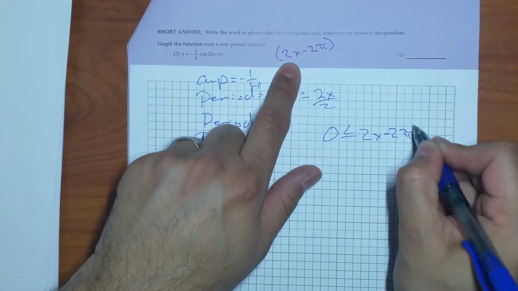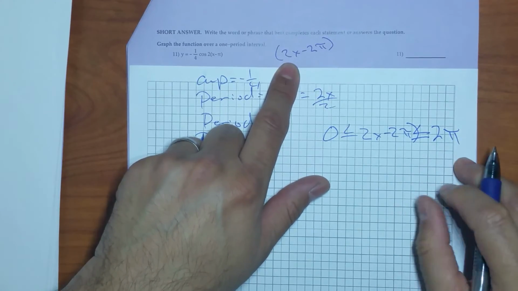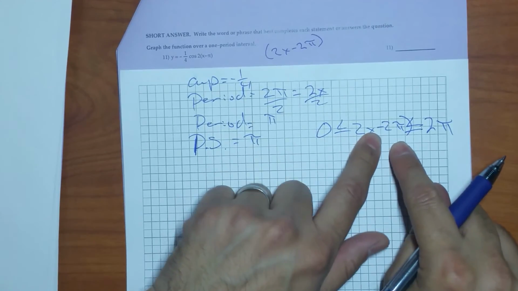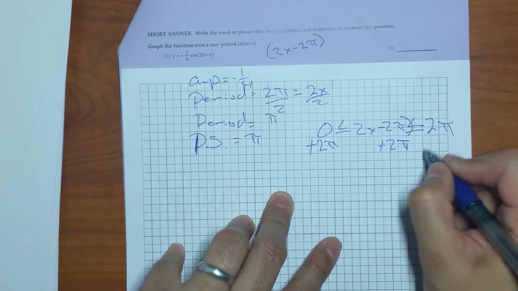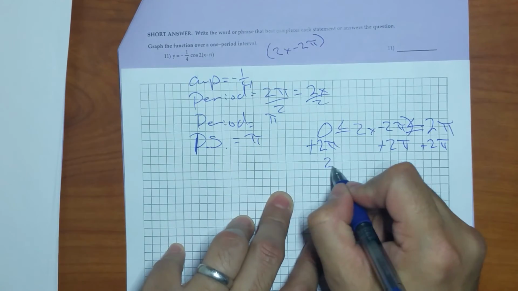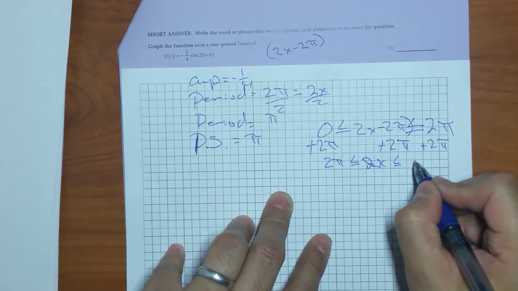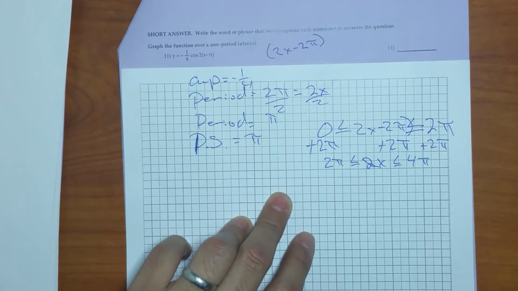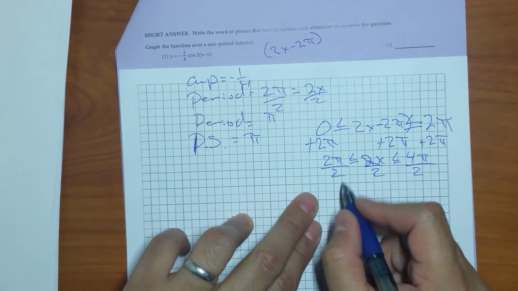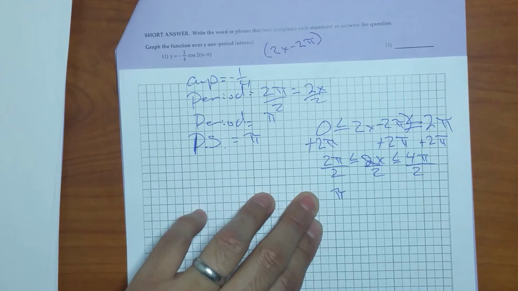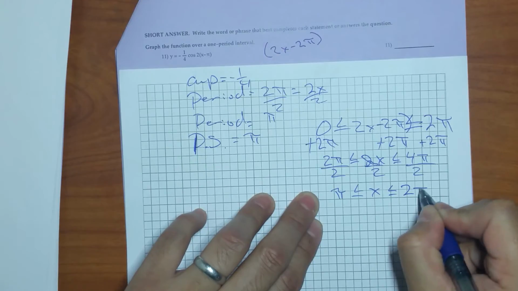2x minus 2 pi, less than or equal to 2 pi. What's the first thing I do? Add 2 pi. So 2 pi less than or equal to 2x less than or equal to 4 pi. What do I do now? So now on this side I get pi less than or equal to x less than or equal to 2 pi.